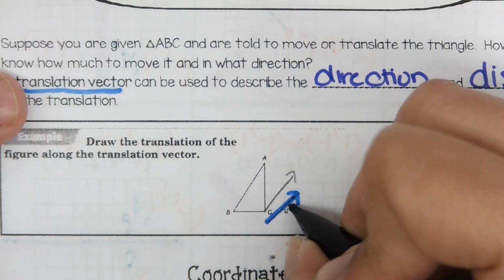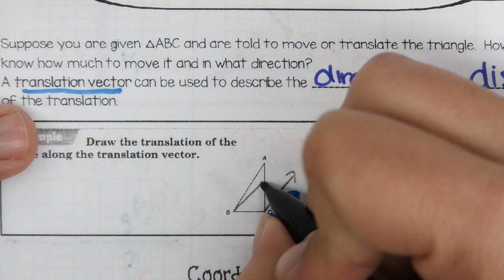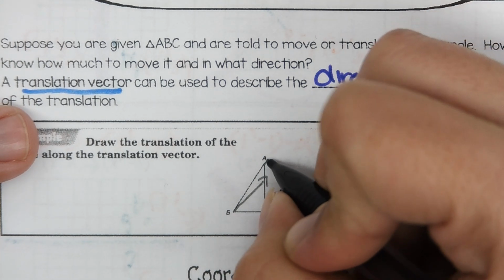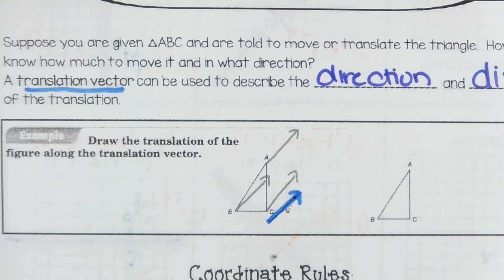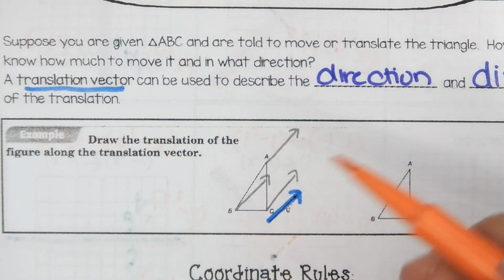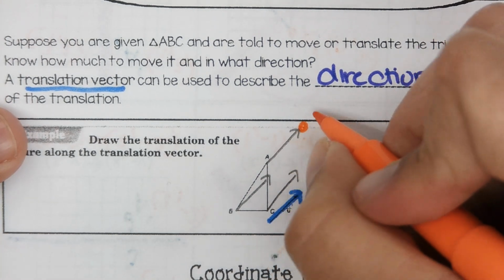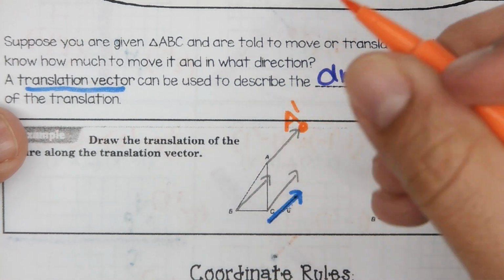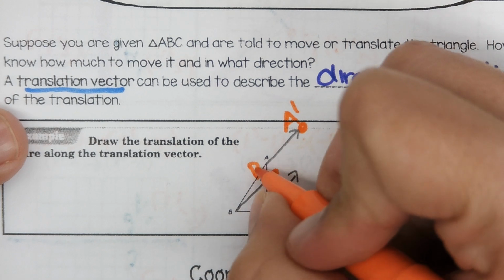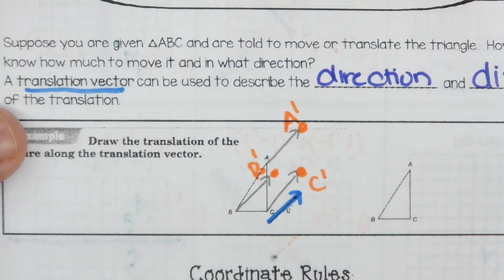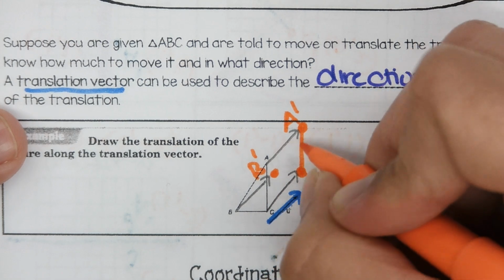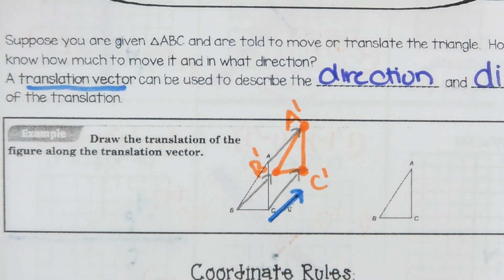I'm trying to make that same vector, same direction, about that distance, point B and point A. So I just drew this vector from each of these points, and then I would have point A prime, B prime, and C prime. And then you connect your dots, and then you have your translated shape.